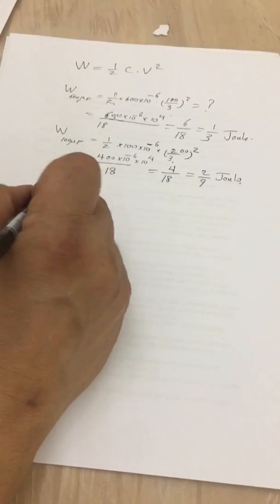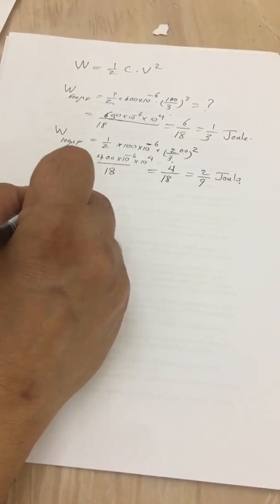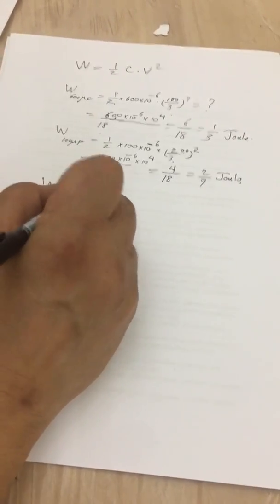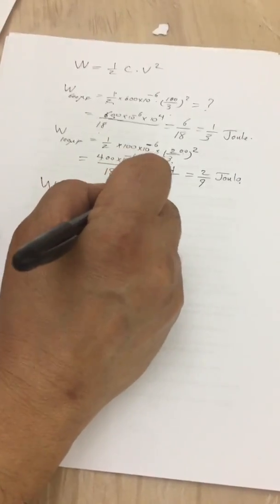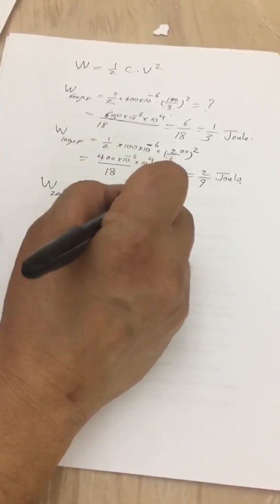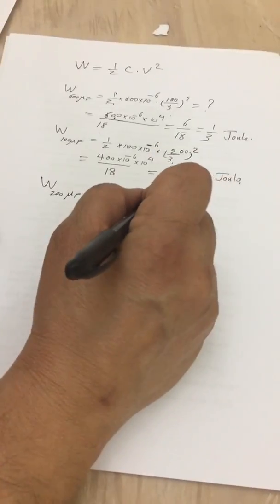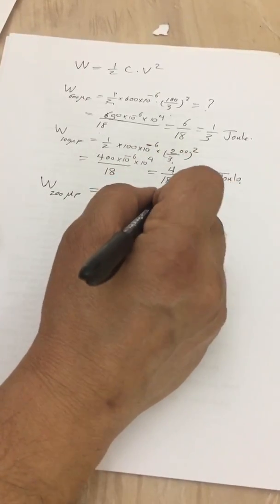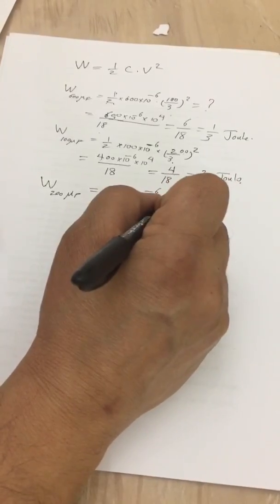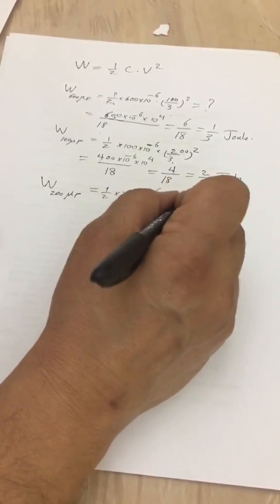Now we calculate the stored energy of the 200 microfarad, which is equal to half times 200 times 10 to the power minus 6 times the same voltage, which is 200/3 squared.